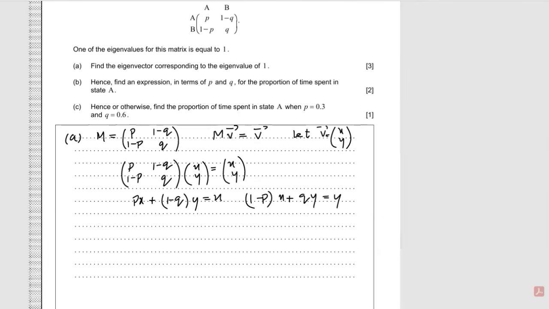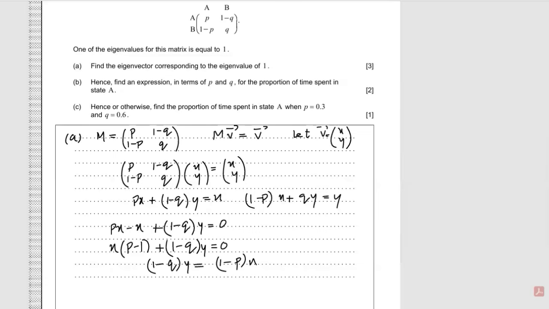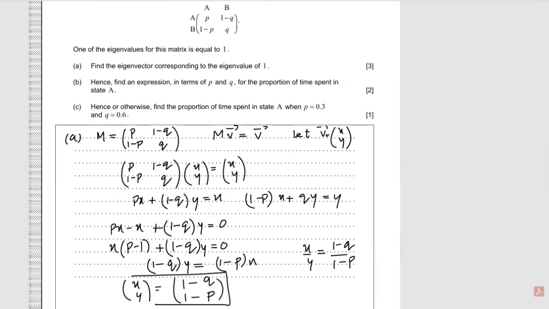I can solve any one of them to make an equation. Using the left one: Px minus X plus (1 minus Q) times Y equals 0. If I take X common, I will get (P minus 1) X plus (1 minus Q) Y equals 0. So (1 minus Q) Y, when it goes to the other side, becomes (1 minus P) X. This way I get X over Y equals (1 minus Q) over (1 minus P). So the vector (X, Y) will look like (1 minus Q, 1 minus P). So we can write the eigenvector like this.